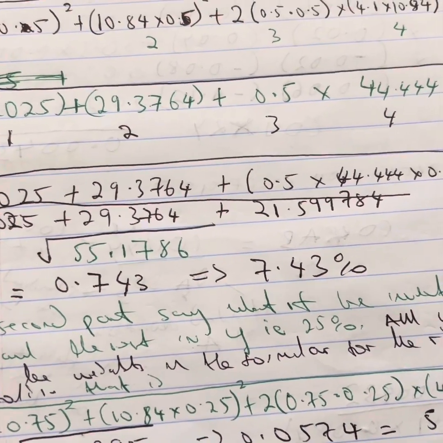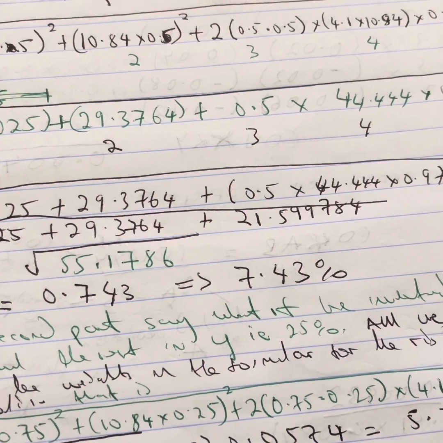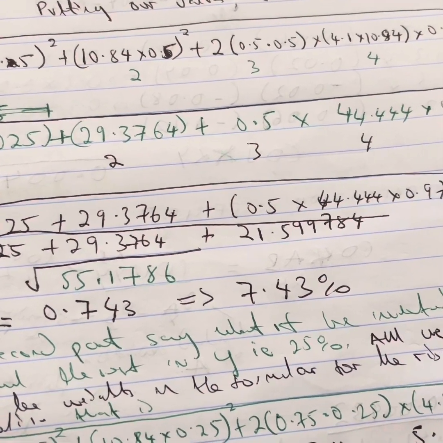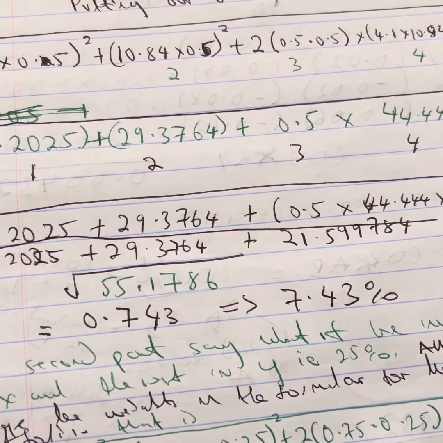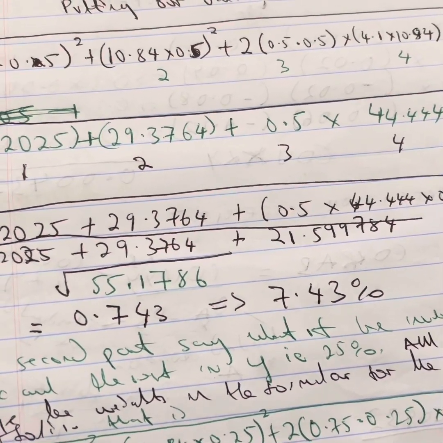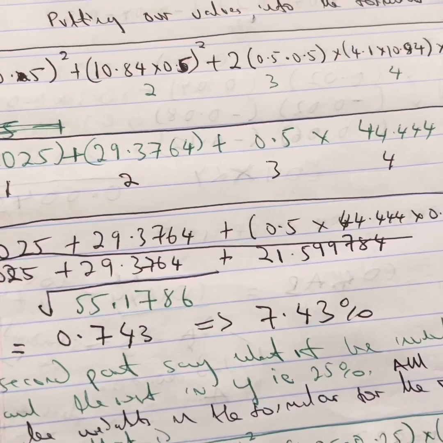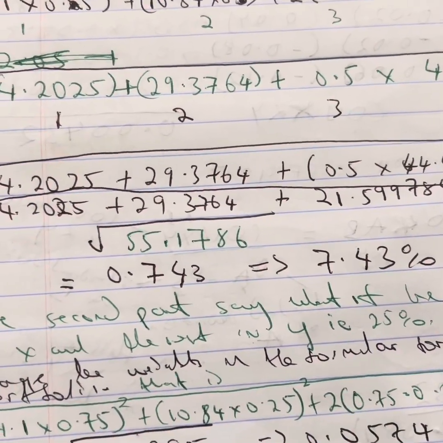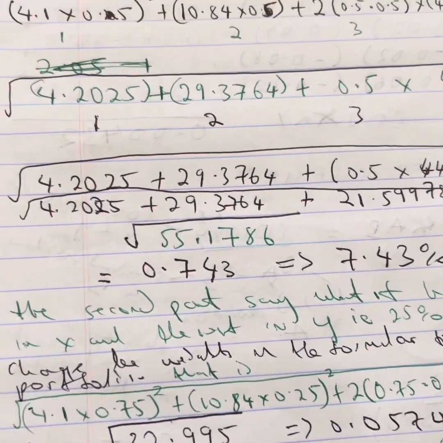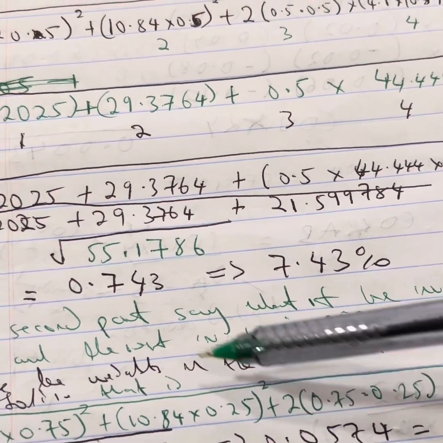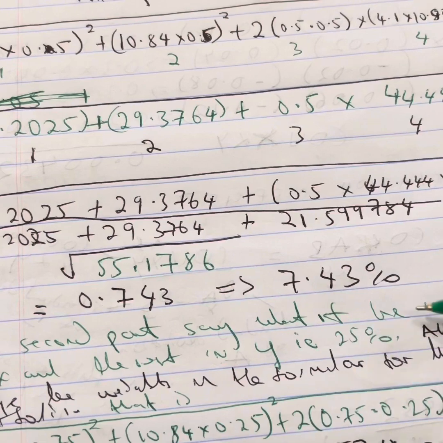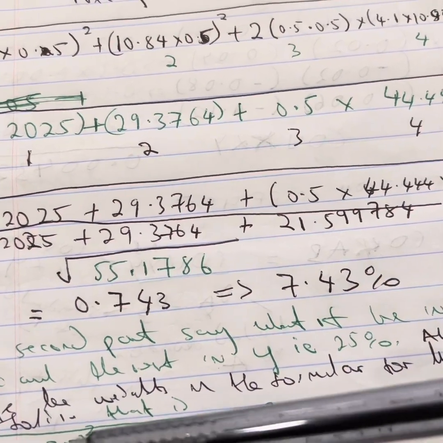Okay, the second part is, what if he invested 75% in X and the rest in Y? That is 25%. Of course, when you take 75% out of 100%, we have 25%. All we do is change the weights in the formula for the risk of the portfolio.